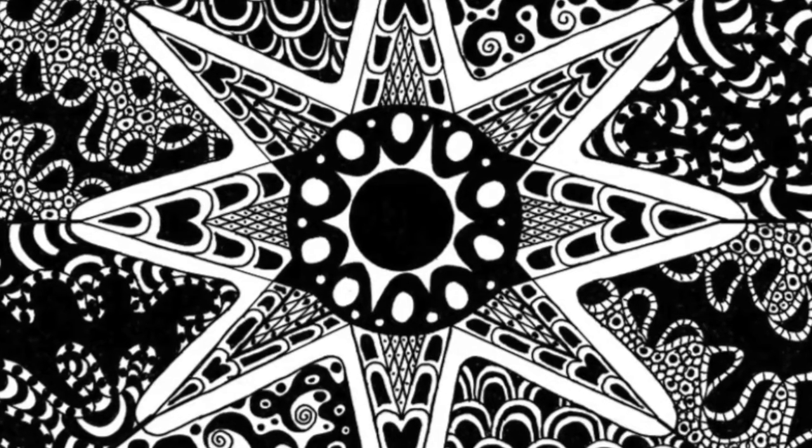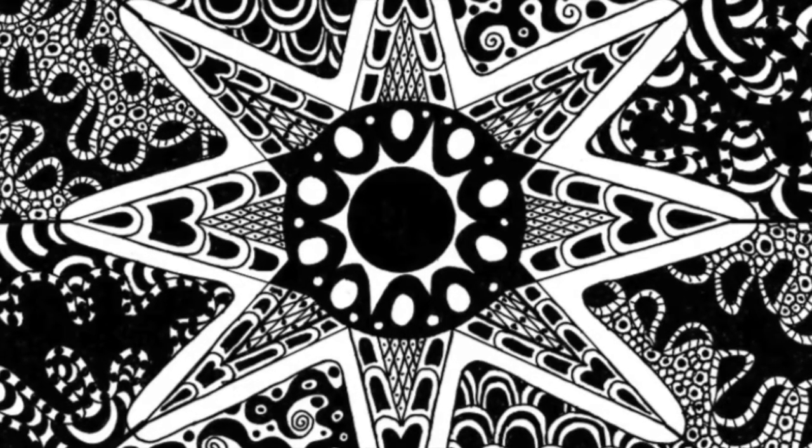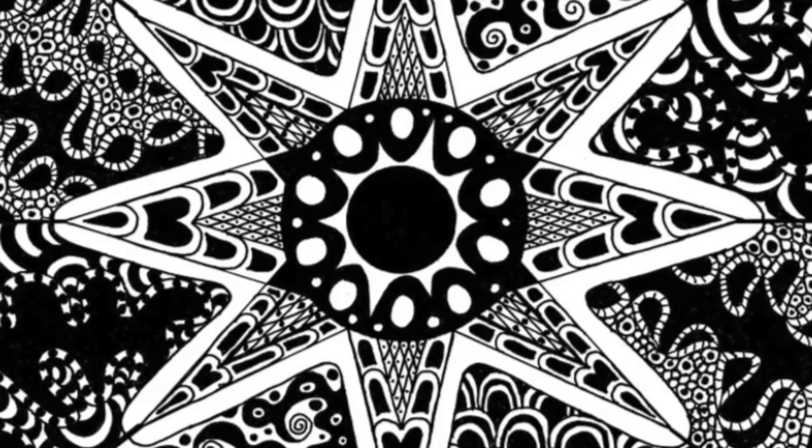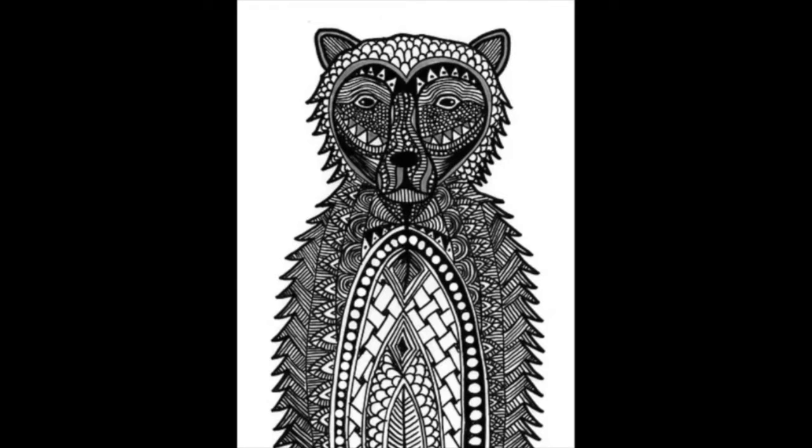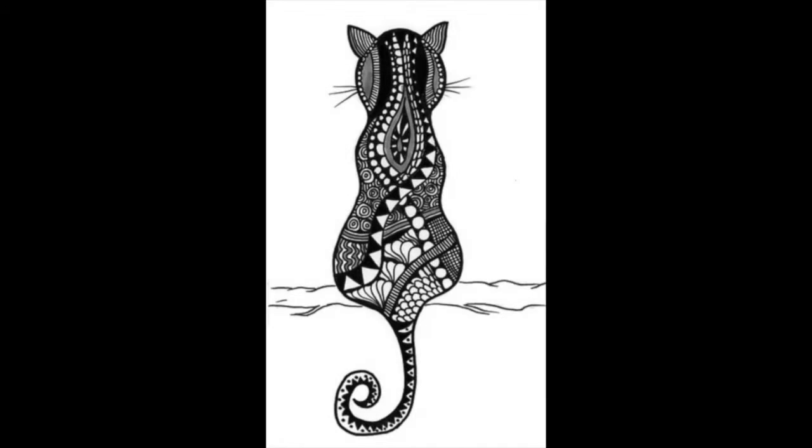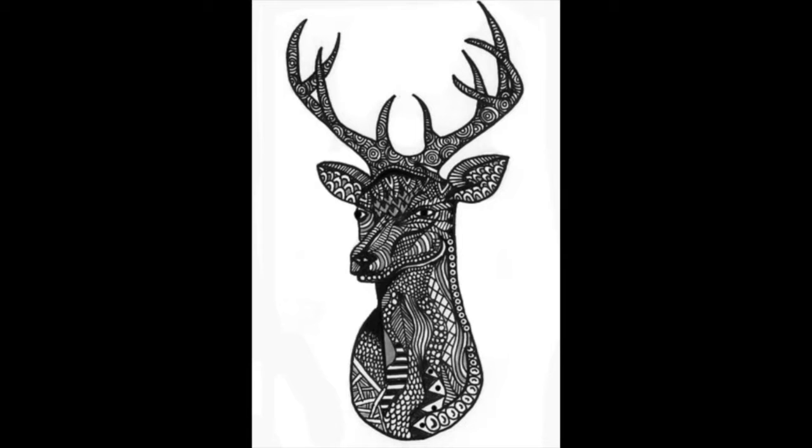Oftentimes, the finished artwork is abstract, meaning that it does not look like something we see in real life. But today, we're going to try making representational Zentangles. Notice how these artworks show the outline of something we recognize, but they're filled in an unusual or abnormal way. There are small designs throughout the animals. This is what we will try today.